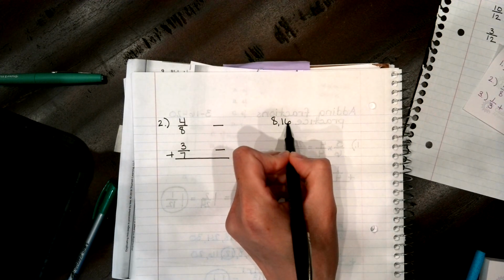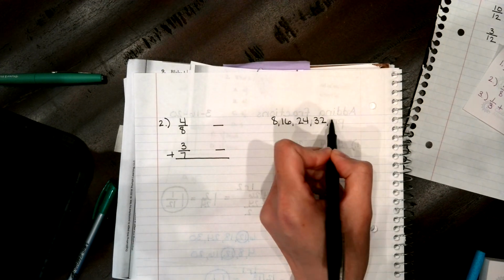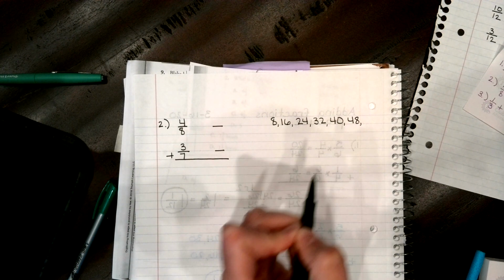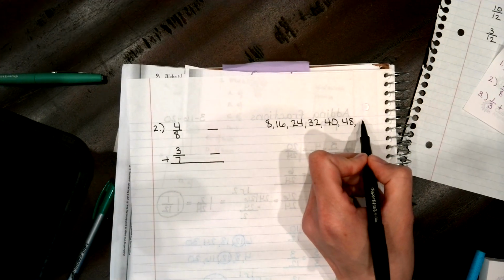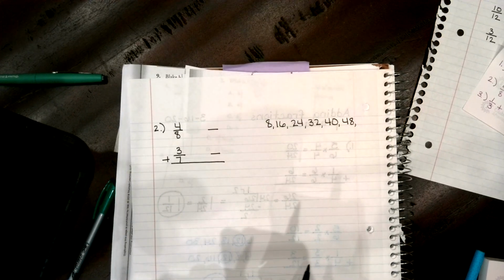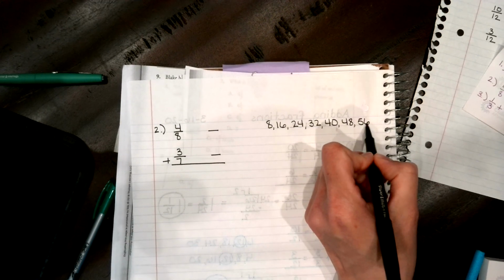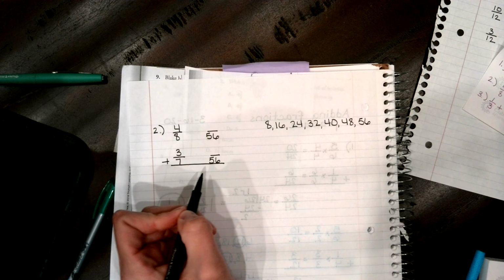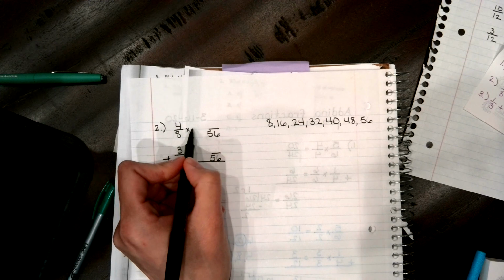8, 16, 24, 32, 40, maybe 48. None of those are multiples of 7. So no, you would have to do the 8 times 7. So some of them just work out that you have to do the 8 times 7. So 8 times 7 is 56, because that would be your next one. So 8 times 7 equals 56.